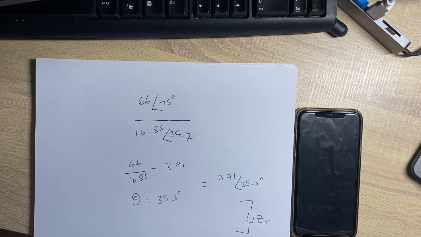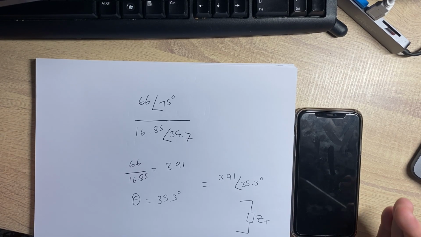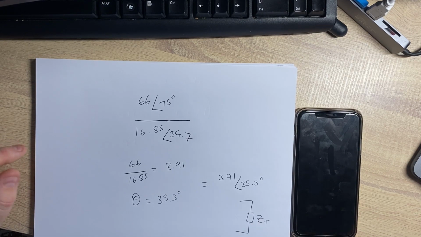Okay, so just a quick recap. You multiply the top and add the bottom. You multiply the top in polar, you convert the bottom to Cartesian, do the addition, then convert back to polar, and then you do the division that way. So you just divide the top by the bottom to get the total.